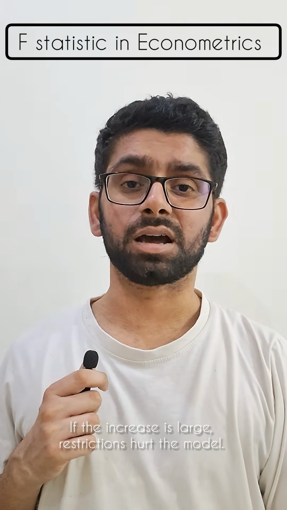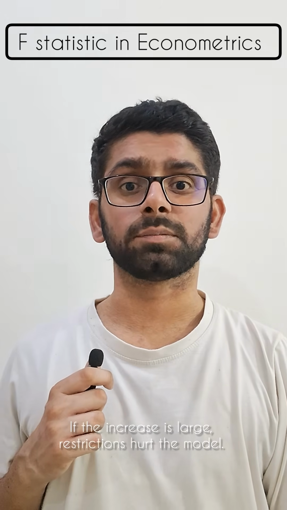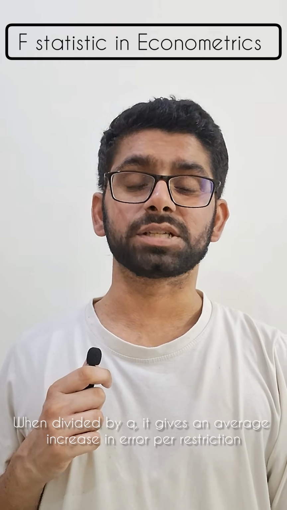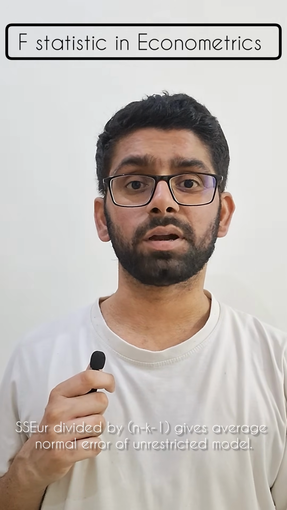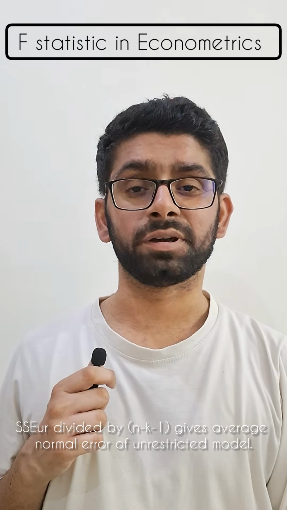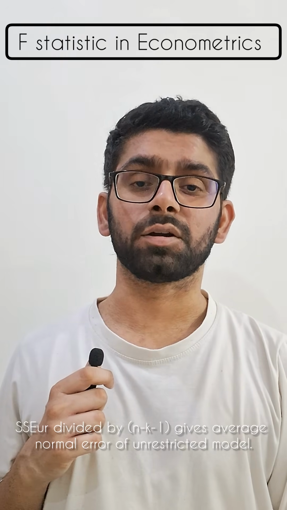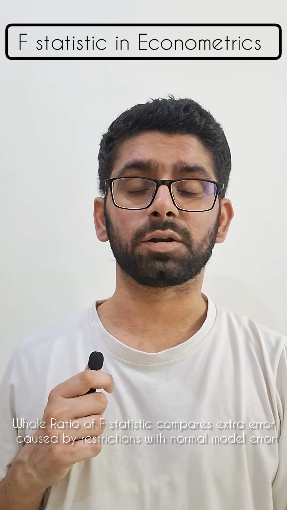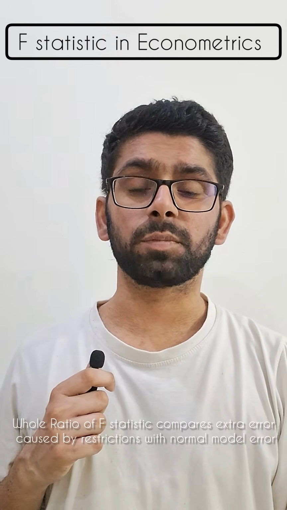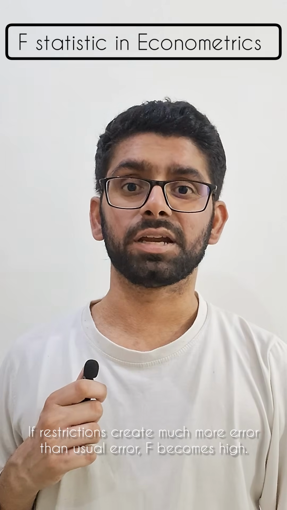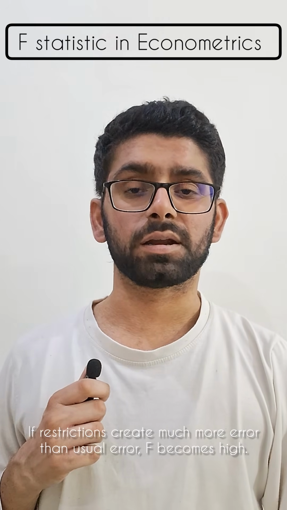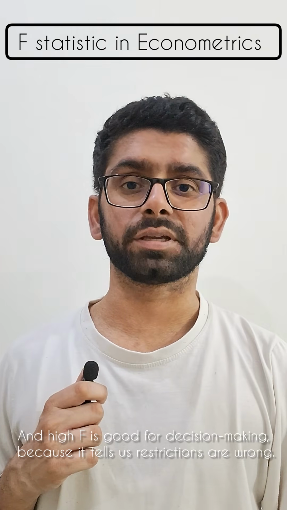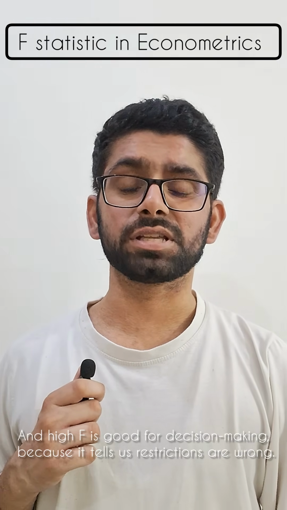If the increase is large, the restrictions hurt the model. When divided by Q, it gives an average increase in error per restriction. SSE_UR divided by n minus k minus 1 gives the average normal error of the unrestricted model. The whole ratio of F-statistic compares extra error caused by restrictions with normal model error. If restrictions create much more error than usual error, F-statistic becomes high, and high F is good for decision making because it tells us restrictions are wrong.